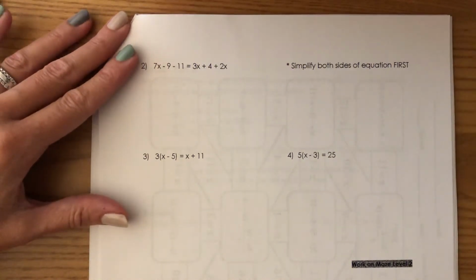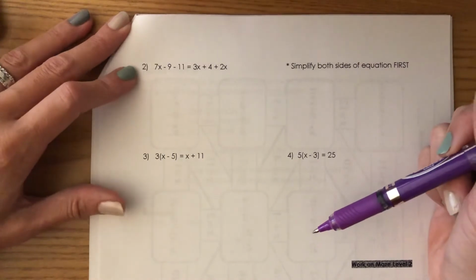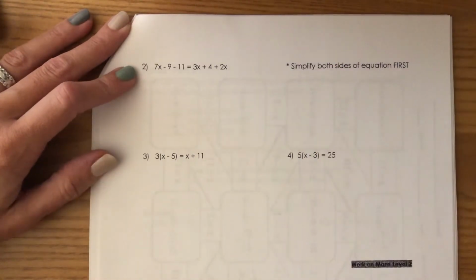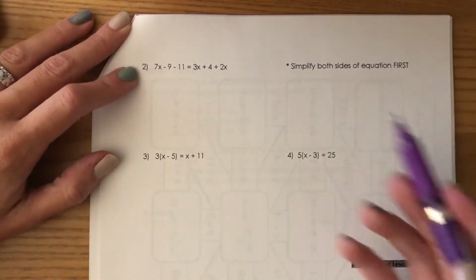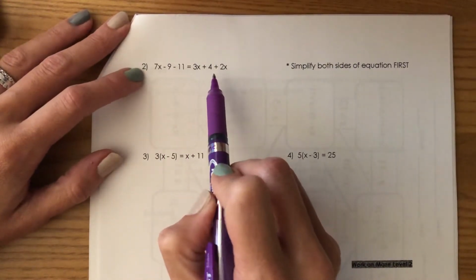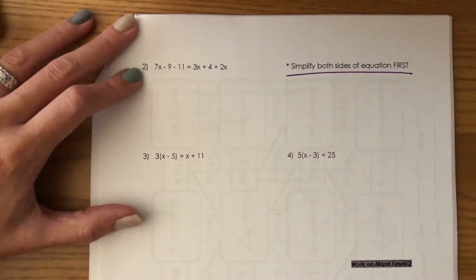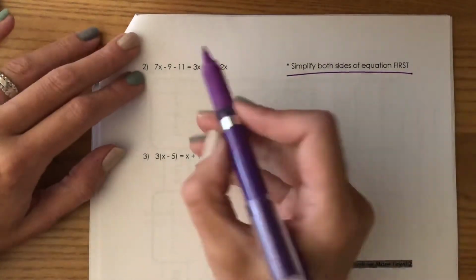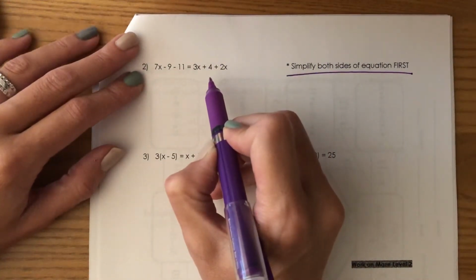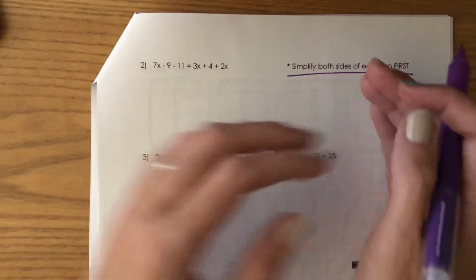All right, we're still on lesson 5, solving multi-step equations, but now we are on part 2. We're gonna go ahead and do the examples on this page. Let's see, number 7. Now, the difference between these problems is we're gonna have to work on simplifying both sides of our equation first before we can go ahead and solve it. So we wanna work on combining like terms.